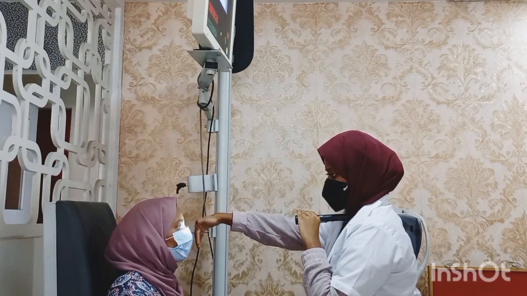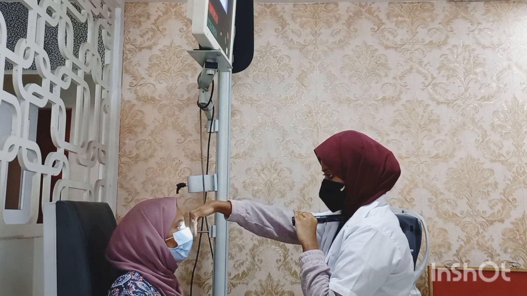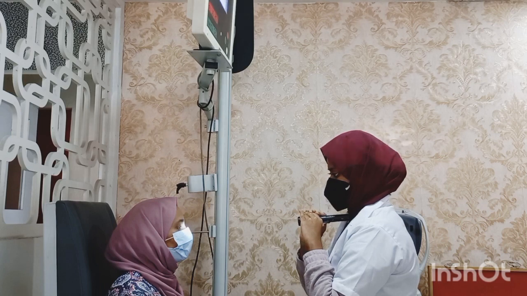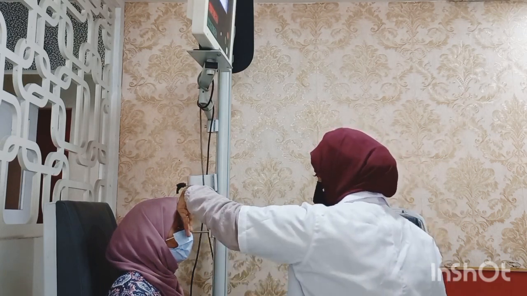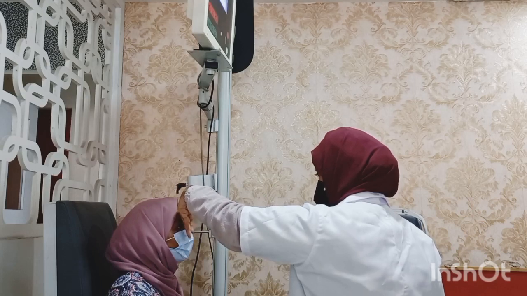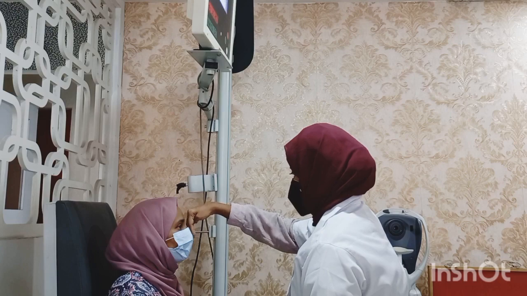Secondly, we have to do the alternate cover test. It will bring out any phoria that is present in addition to the tropia. In this test, we have to alternately occlude and uncover both eyes. We have to occlude the eye for a few seconds and uncover. We have to notice the direction of the deviation.